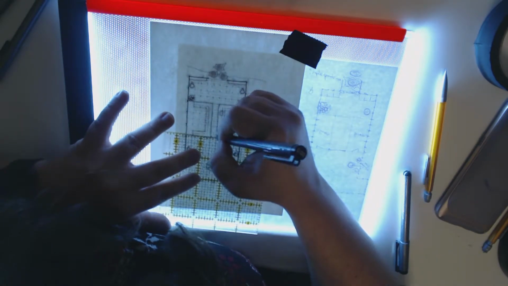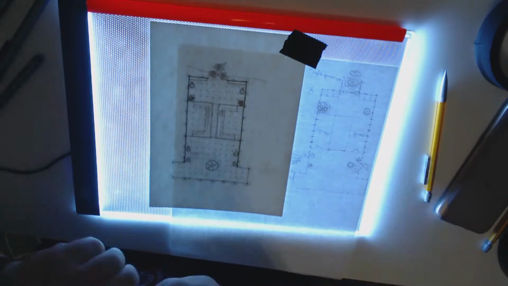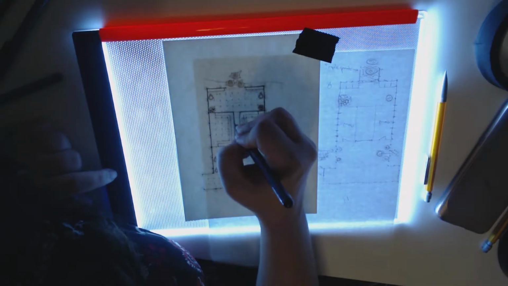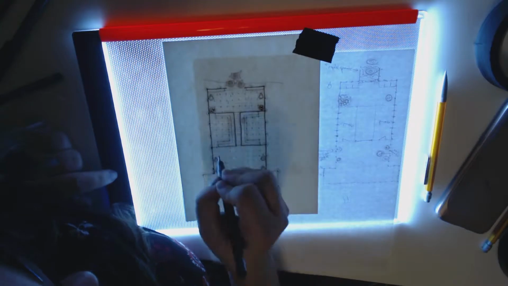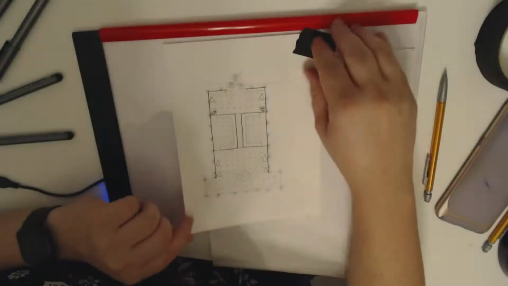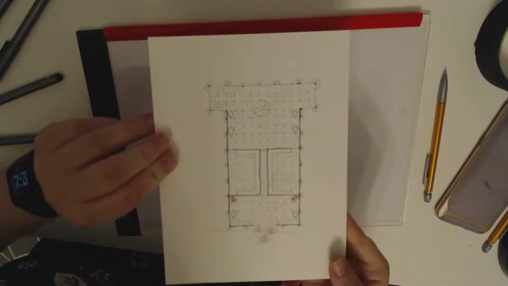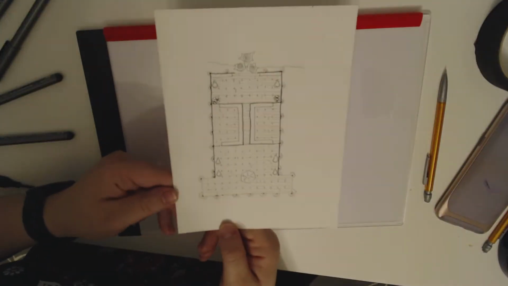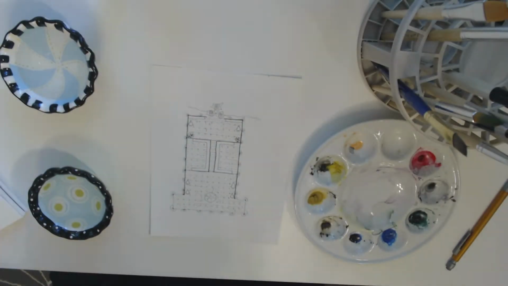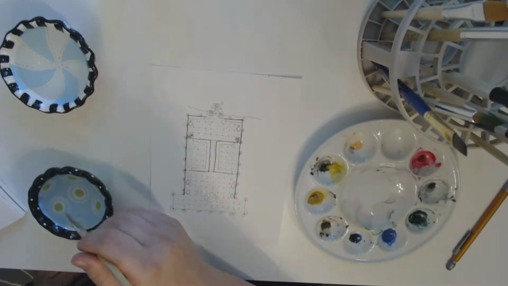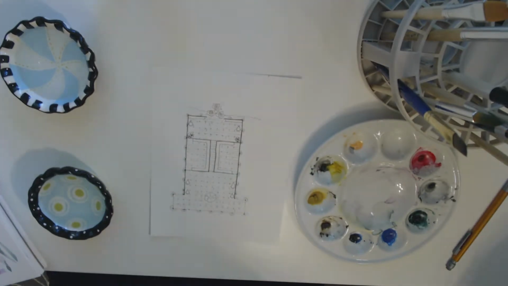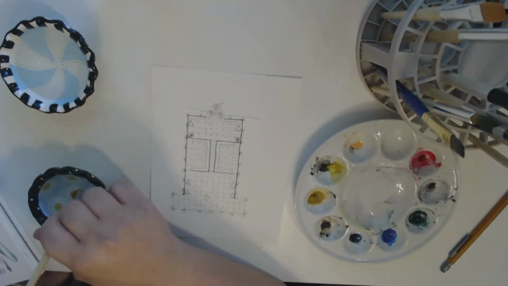That central hall I intentionally wanted to be dark. So you'll see later when I paint that actually ends up being a different color entirely than the rest. There's the finished line work for the map. And now the next day, I'm coming in for the watercolor part.